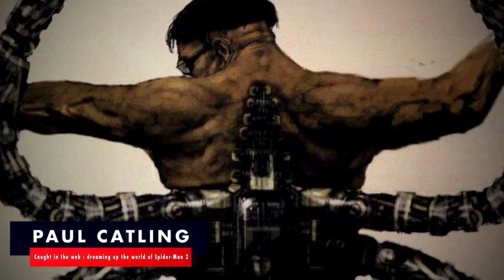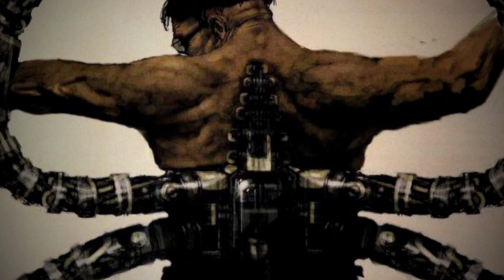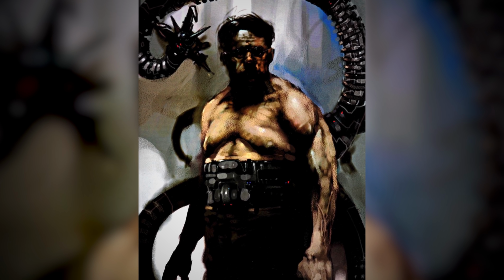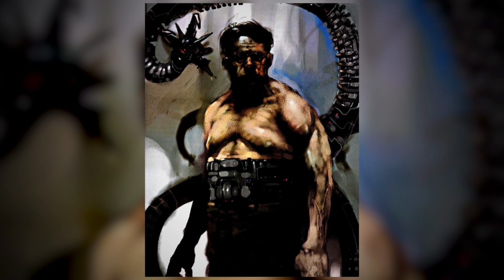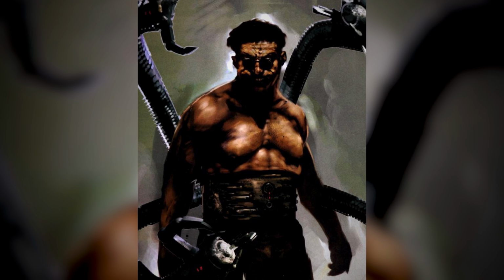This iconic Dr. Octopus design was thanks to artist Paul Catling, whose concept art captured exactly what producers were looking for. The illustrations gave the feeling that there was still some humanity left within Otto, only to face the brutal reality that the arms were truly the ones in control.